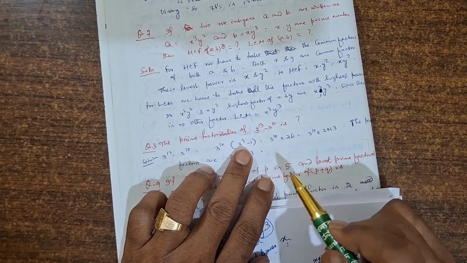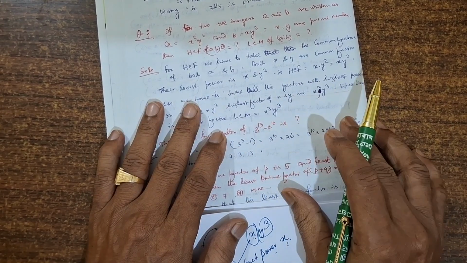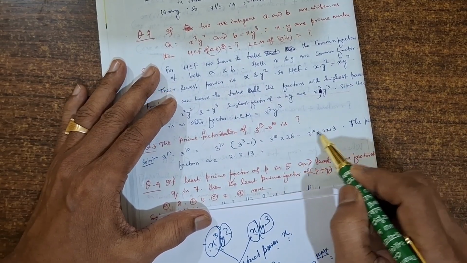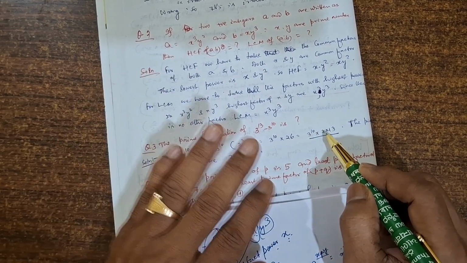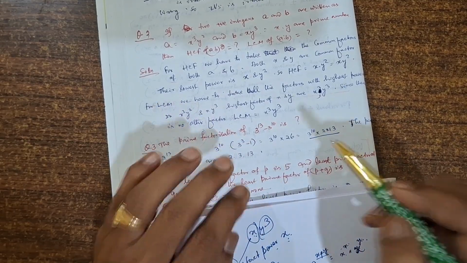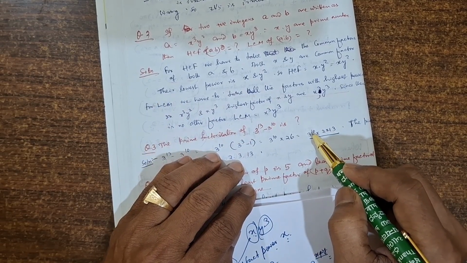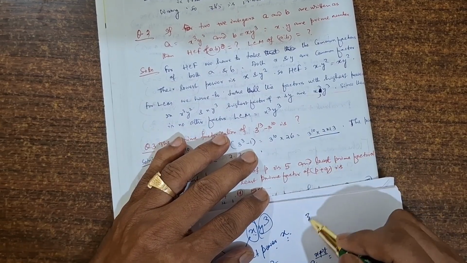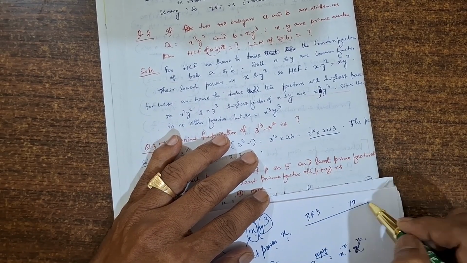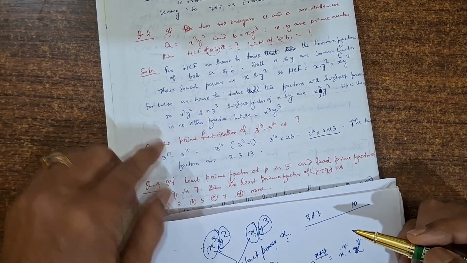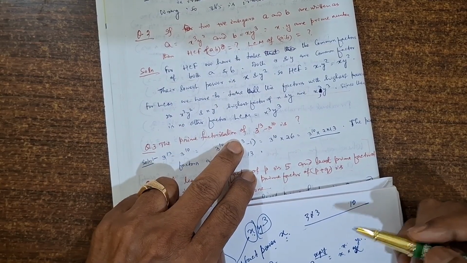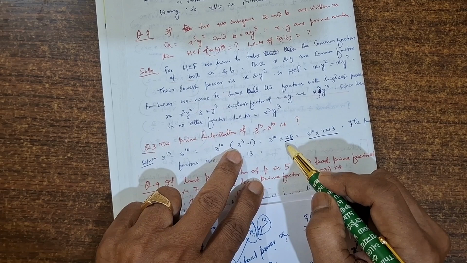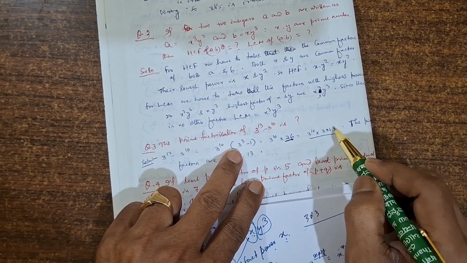Now for 3 to the power 10, you need not multiply in detail, only give it in a shortcut way: 3 to the power 10 into 2 into 13. You need not find out the final result. 3 into itself up to 10 times would take 15 minutes to calculate, and he only asked for the prime factorization. 26 is not a prime factorization, it is a composite number, so you break it into 2 into 13.